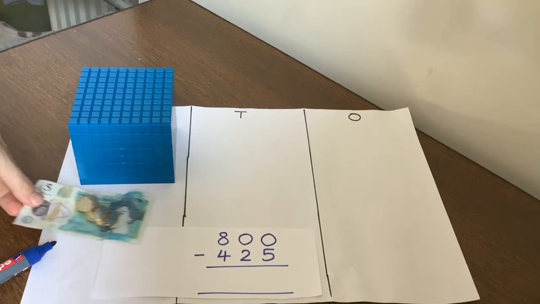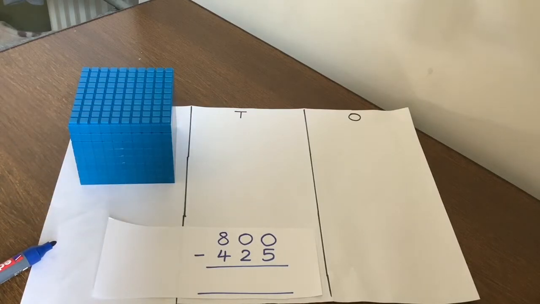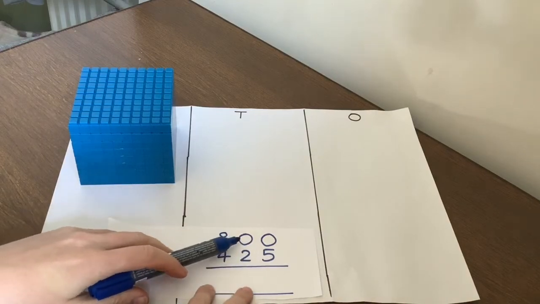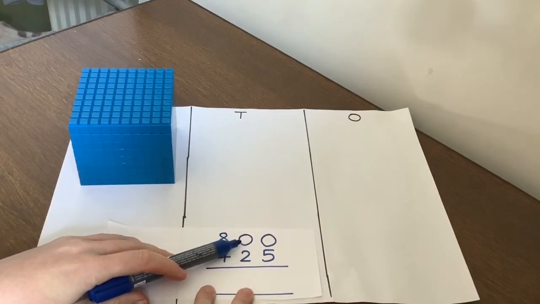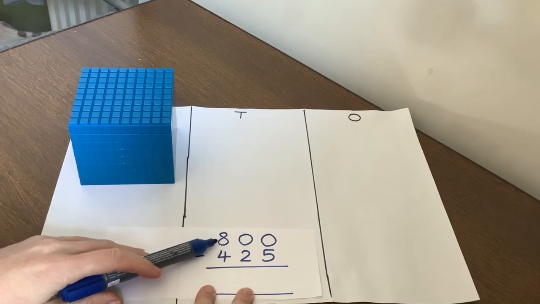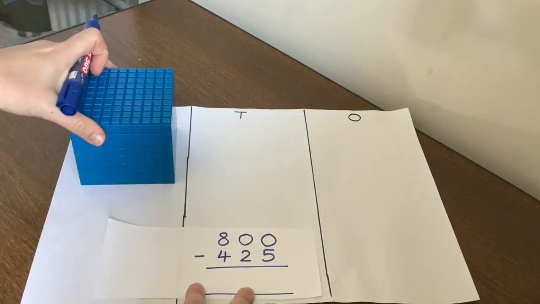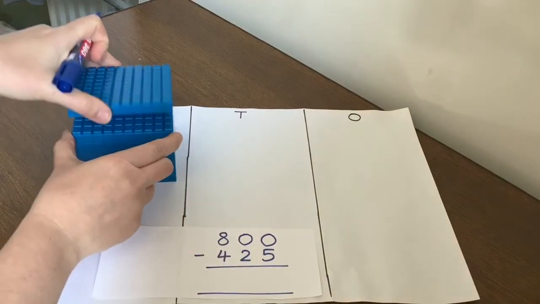So let's try this one. So we're going to think of it as 800 subtract 425. So we know there's more on the floor. We have to go next door to get some more, but there are no tens. So we're going to go next door again. We're going to go to the hundreds column and we're going to regroup one of these hundreds. So let's regroup one of them.